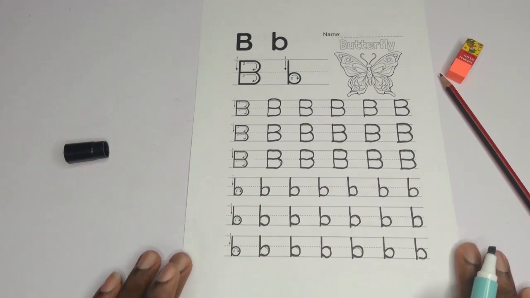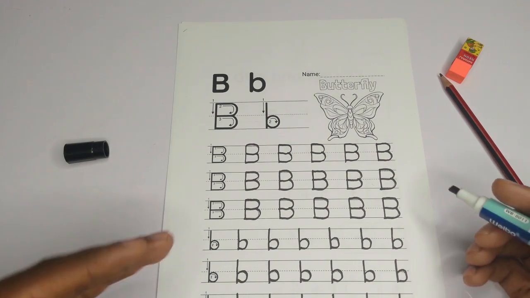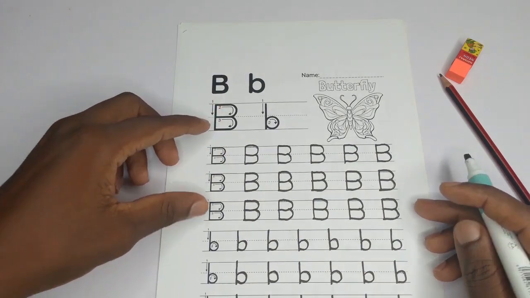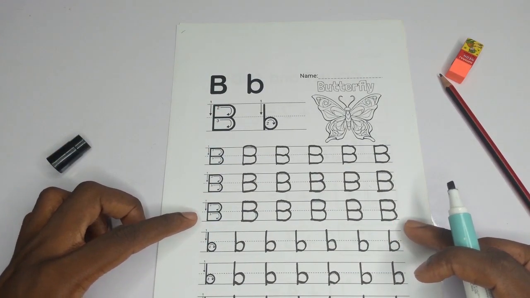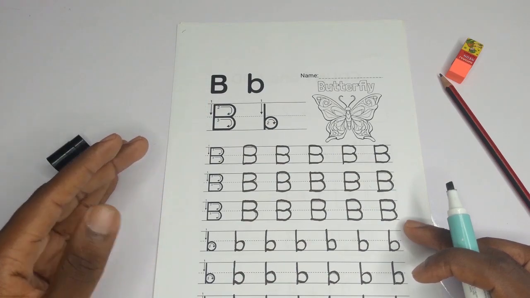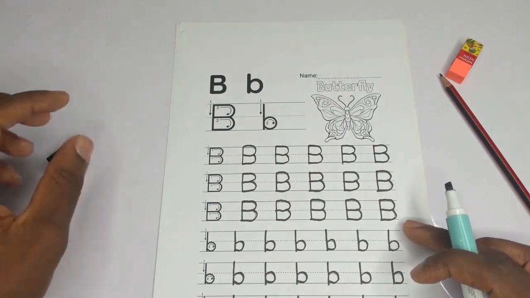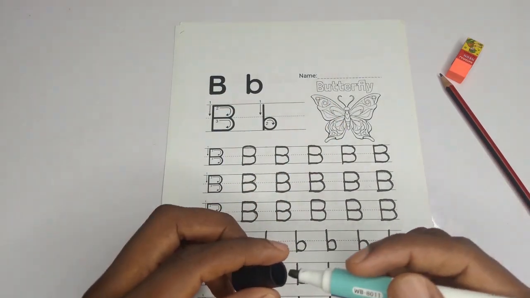Okay, very good. So now we know how to write the alphabet B, both the capital B and small b. Now, B stands for words like ball, butterfly, and many other words.